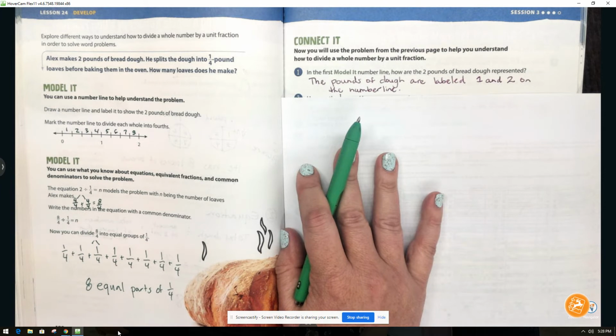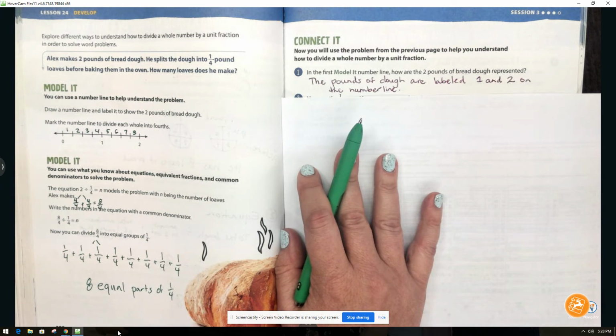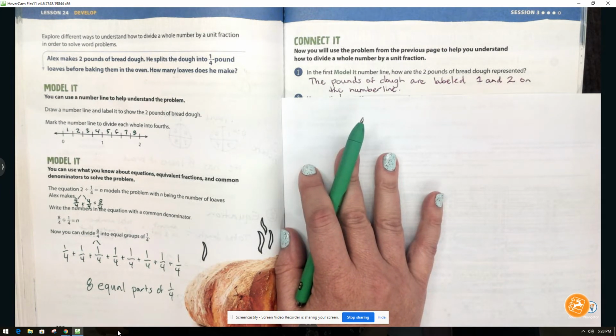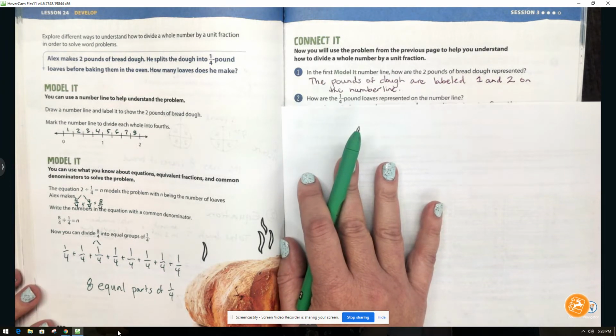Now I'm going to keep going. If I'm going a little too fast for you, you can always pause the video, write it all down, and then start the video back up if I'm moving a little too quickly for you.